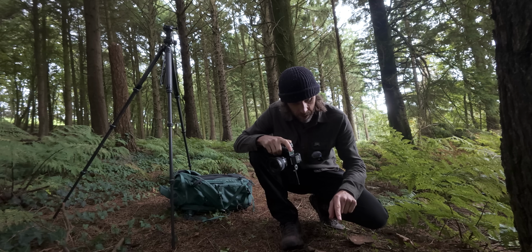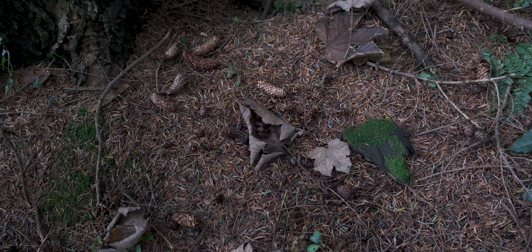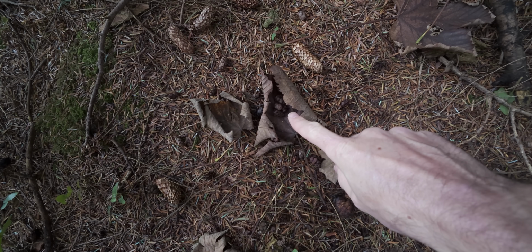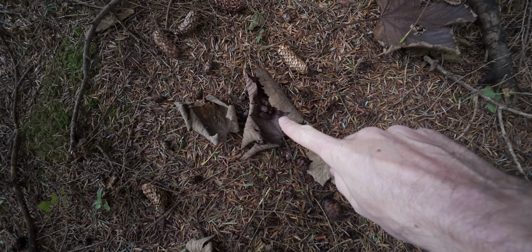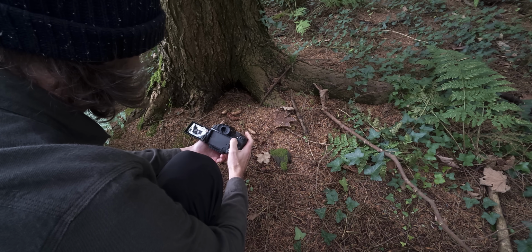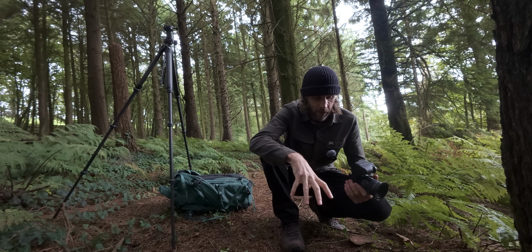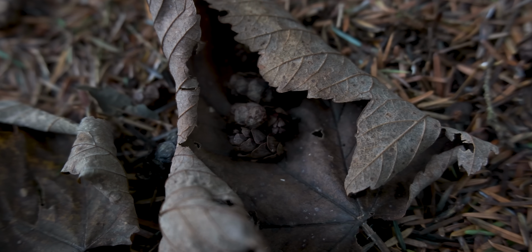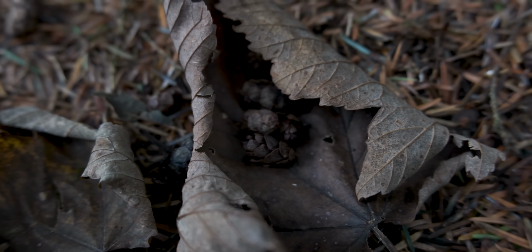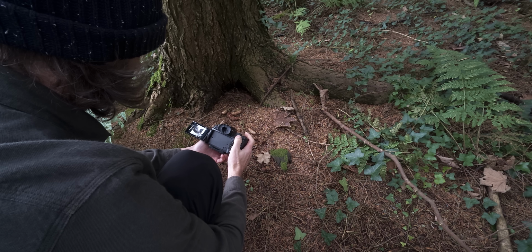So I found a little patch here that I think is really interesting. Now I've got this sycamore leaf, I think it is, which is all curled up and obviously autumnal in its colour. And inside there's a little collection of pine cones, which is helping to weight the leaf down. All these other leaves keep blowing around, but this one here has been weighted down by these pine cones. Occasionally the wind does hit it and move it around a little bit, and that changes the composition a little bit inside, but that is fine. I think we're just going to roll with it.